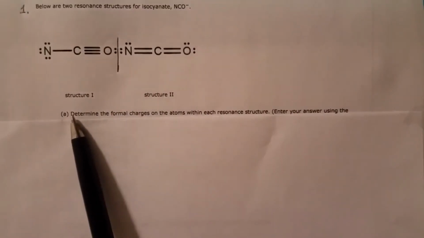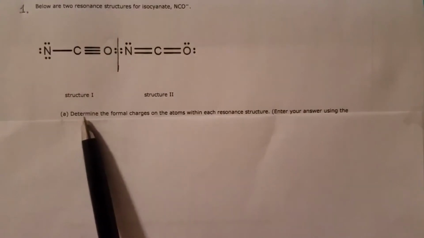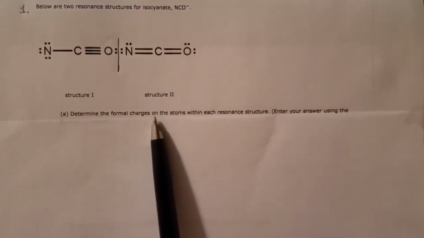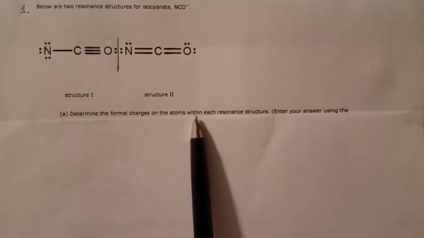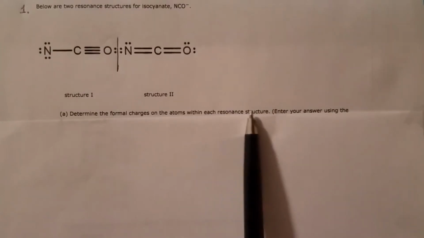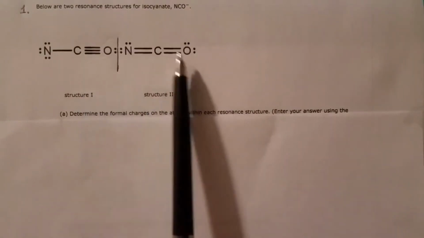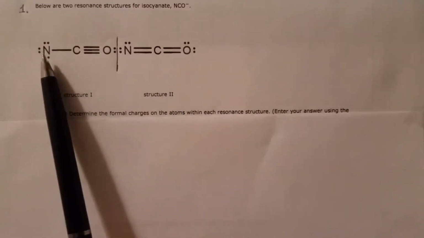So question 1a, determine the formal charges on the atoms within each resonance structure. So both, of course, are resonance structures, but we need to calculate the formal charges of each atom.